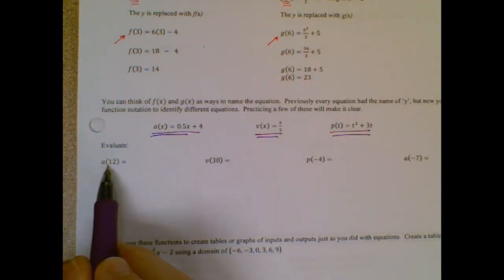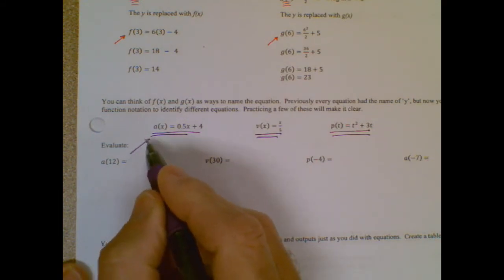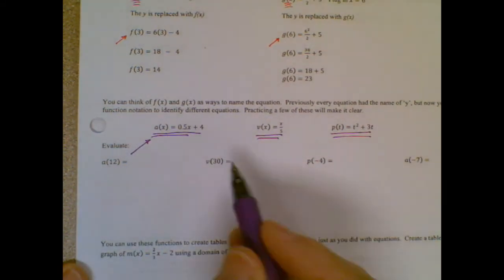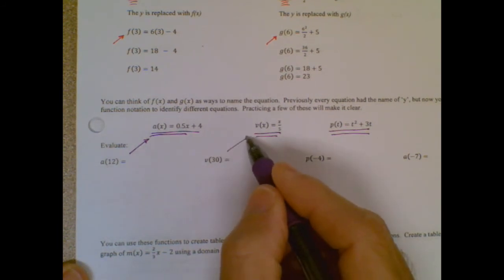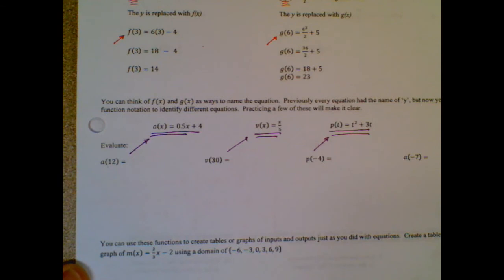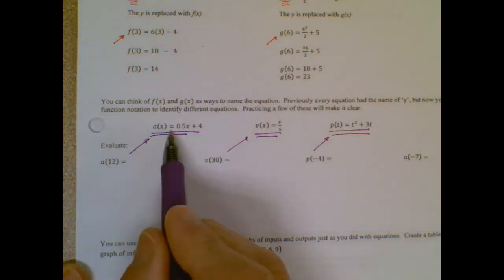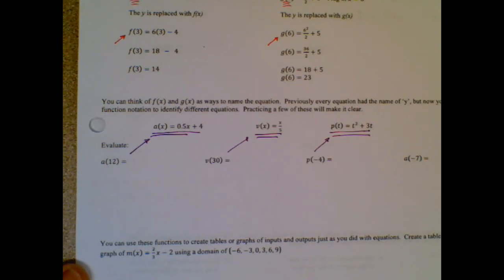A of 12 means you better find function a and plug in a 12. So that means I'm going to head up there and use that one. V of 30 means, hey, better use that one. P of negative 4 says, hey, you better use that one. They don't have to be all lined up like this. A of negative 7 means I'm going to go back here and use this one. So I'm going to show you my completed versions of these.